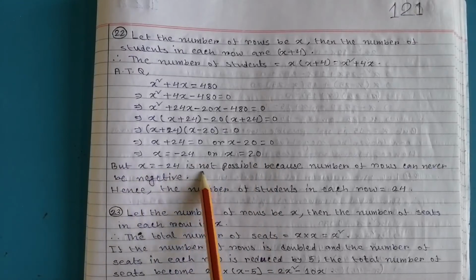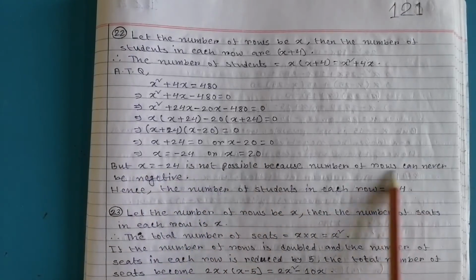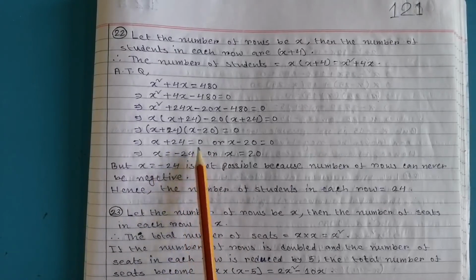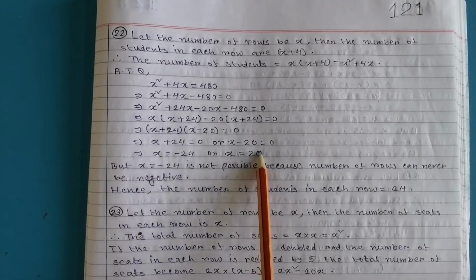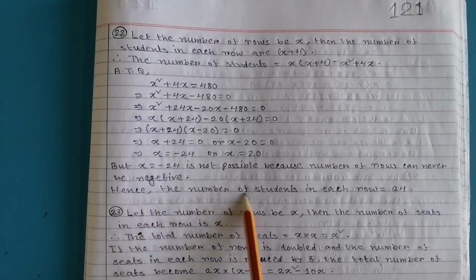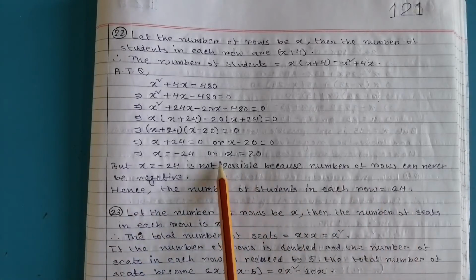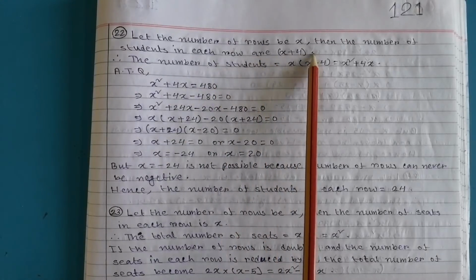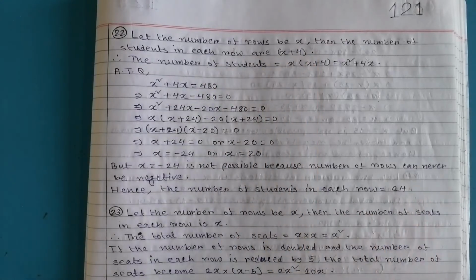But x equal to minus 24 is not possible because the number of rows can't be negative. Number of rows can't be negative, so this solution you have to exclude. So x equals 20, that you have to consider. So hence the number of students in each row is 24, because x is 20, so the number of students is x plus 4, that is 20 plus 4, that is 24. Now come to the next question, that is question number 23.